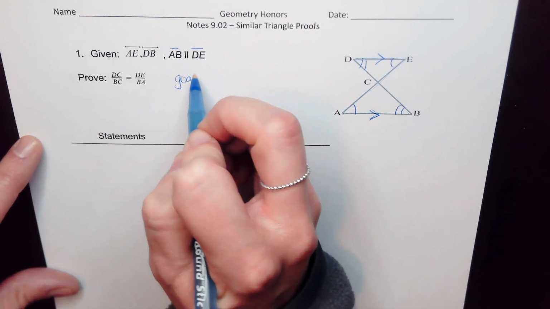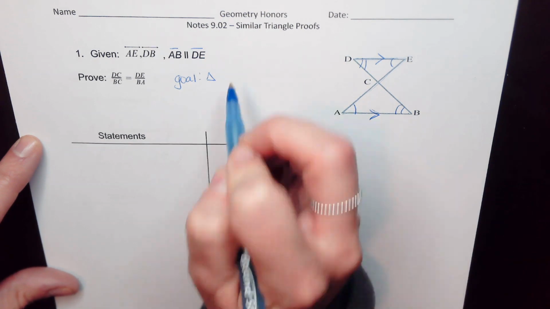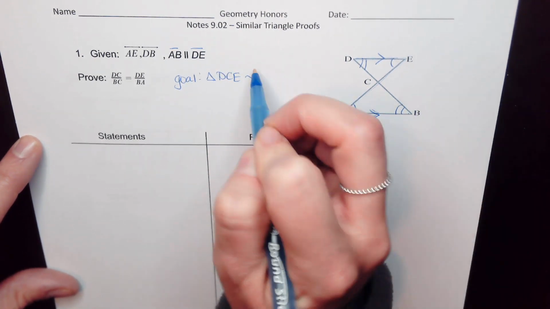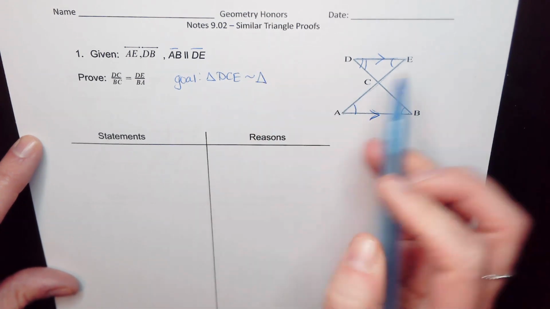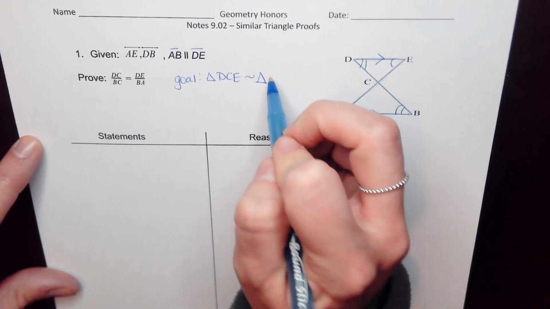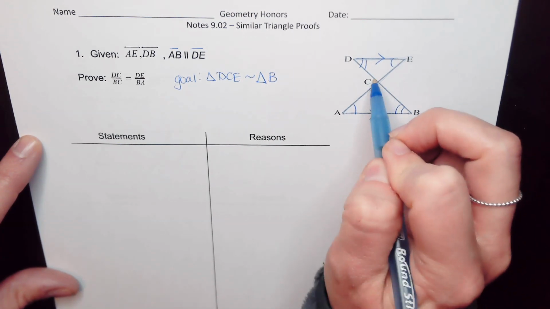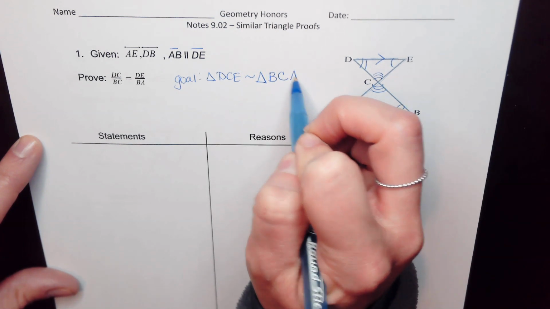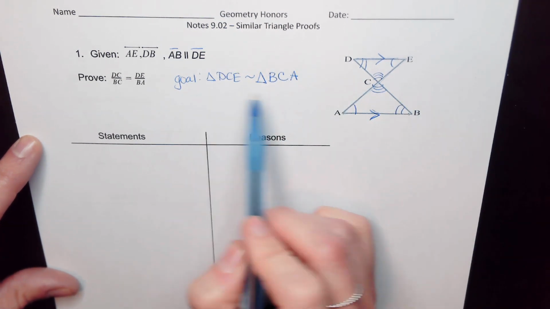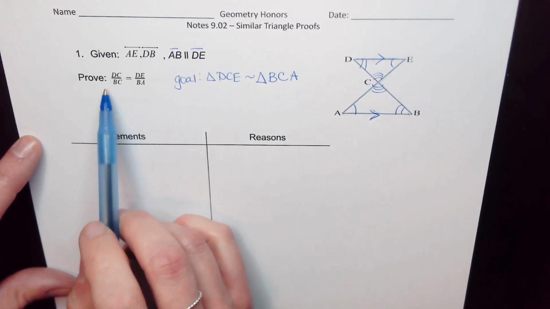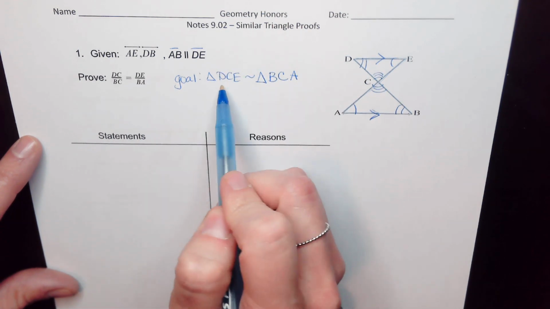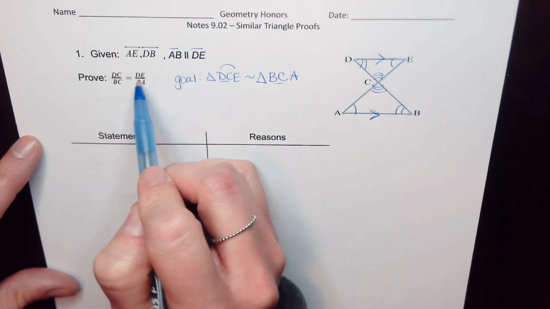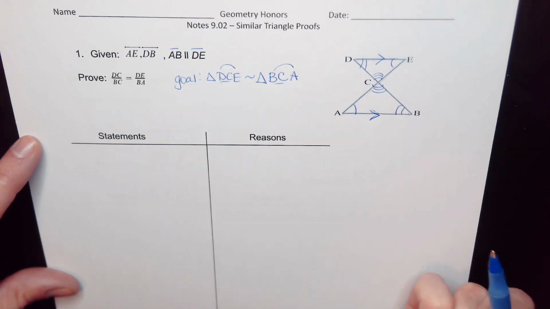So our goal here is to get triangle DCE to be similar to, and I want to match these up correctly, so D goes with B because those have two marks. C would be those vertical angles, so you could also get those congruent, BCA. So if I can get these two triangles to be similar, then I know that their sides will be in proportion. So DC over BC equals DE over BA.